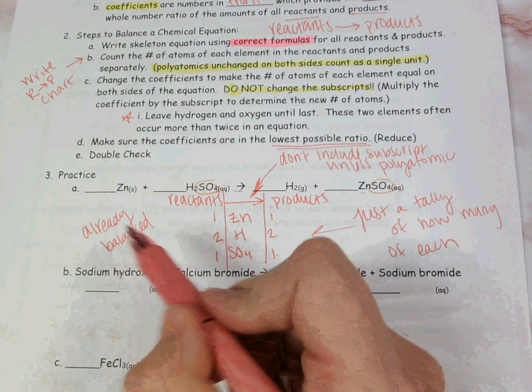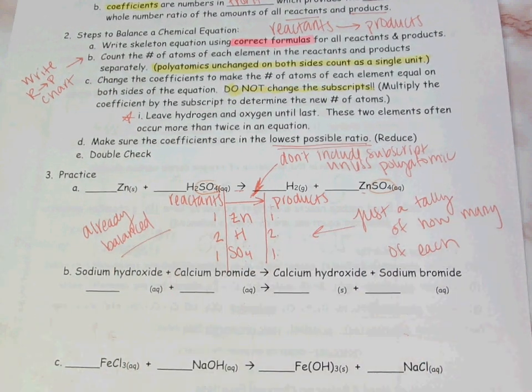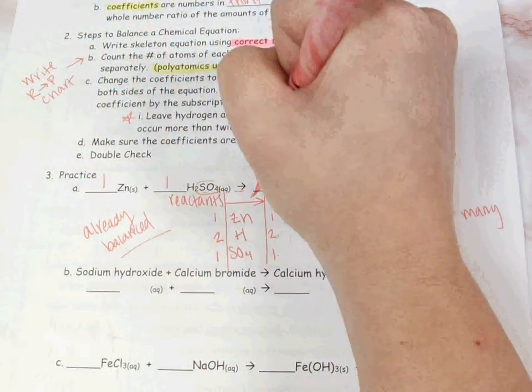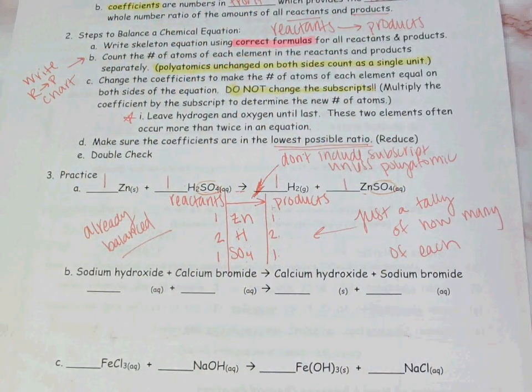So in this case, since my equation is already balanced, and there are lines here, anytime there's a line, you have to fill it in with something. It's not going to be 0, because if you had 0, that means it's not part of the equation. So we're going to fill it in with 1s all the way across. So that just means I'm not changing it.